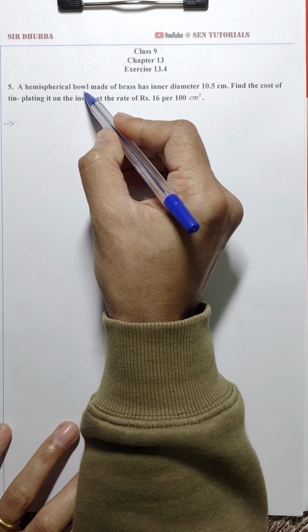2 ones are 2, 2 11s, 2 ones. 7 1, 7 ones are 7, 8 9 10, 3 left 15. So it's 11 into 1.5 into 10.5 centimeter square. If you wish, we can calculate, no problem. 11 into 1.5 into 10.5. So the total area that we have is 173.25 centimeter square.